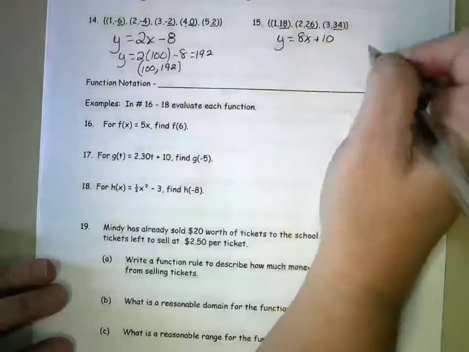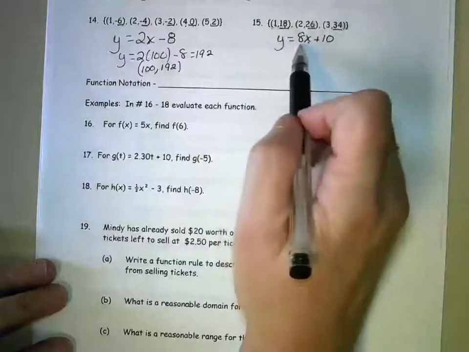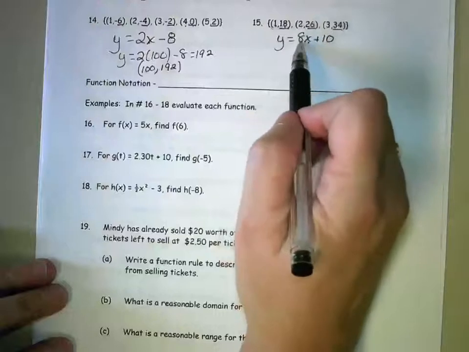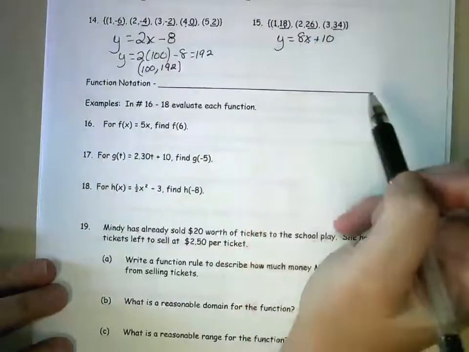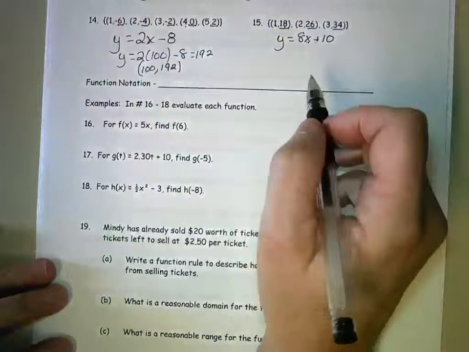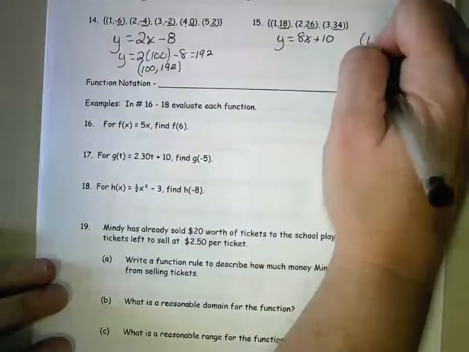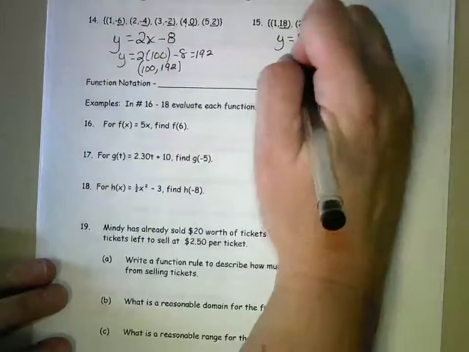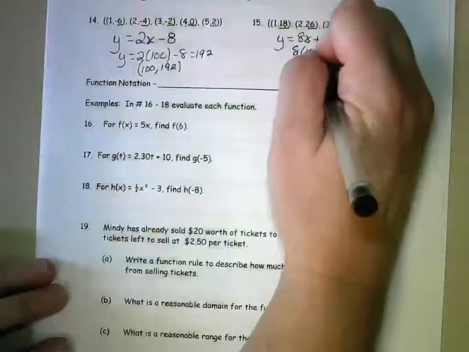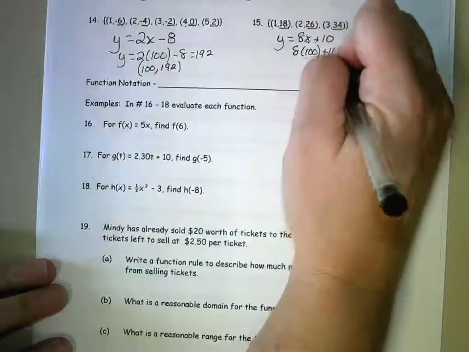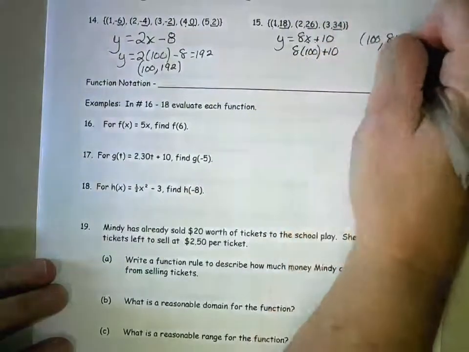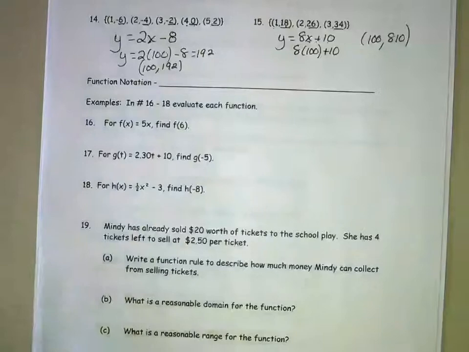So we add 10. Let's just double check that. 2 times 8 is 16, plus 10 is 26. So to get the 100th term, we would put 100 in there, which would be 800, plus 10 would be 810.